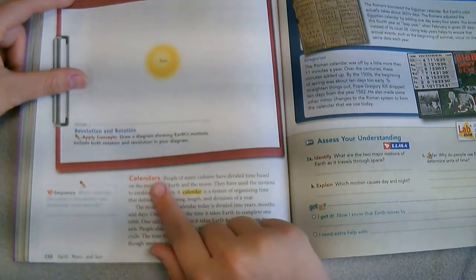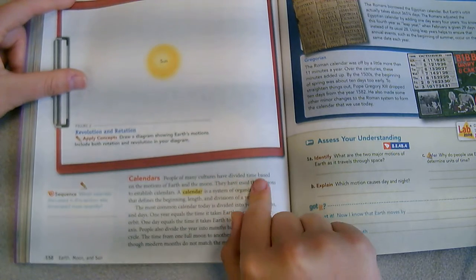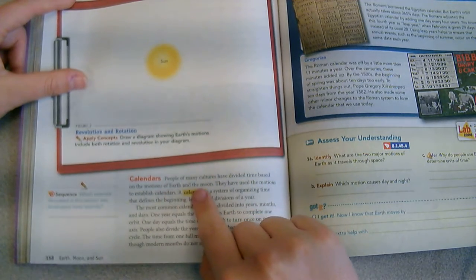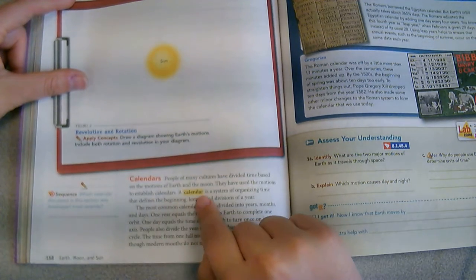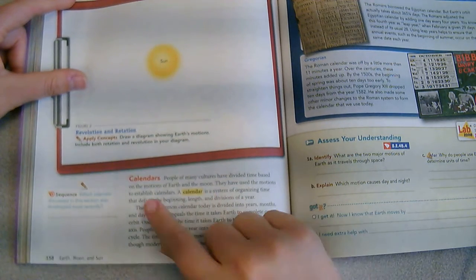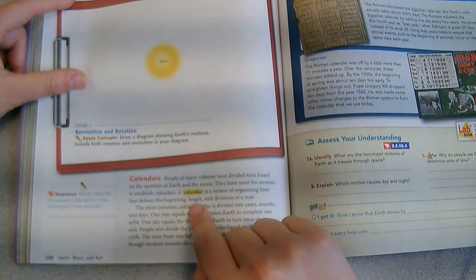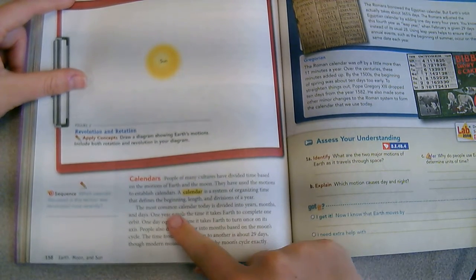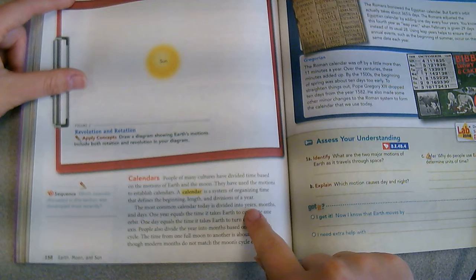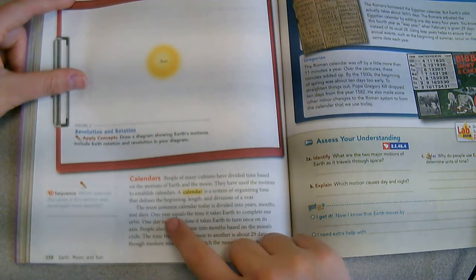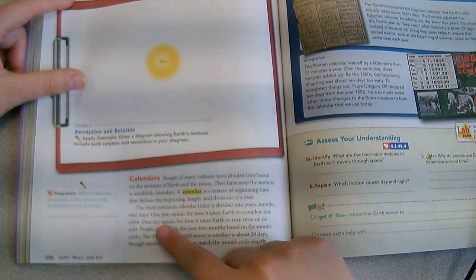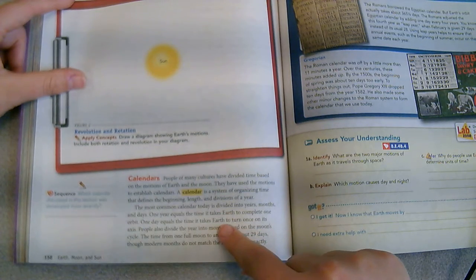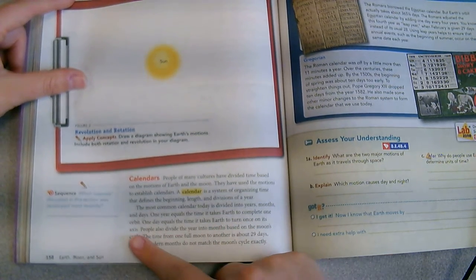All right, calendars. People of many cultures have divided time based on the motions of Earth and the moon. They have used the motions to establish calendars. A calendar is a system of organizing time that defines the beginning, length, and divisions of a year. The most common calendar today is divided into years, months, and days. 1 year equals the time it takes Earth to complete one orbit. 1 day equals the time it takes Earth to turn once on its axis.